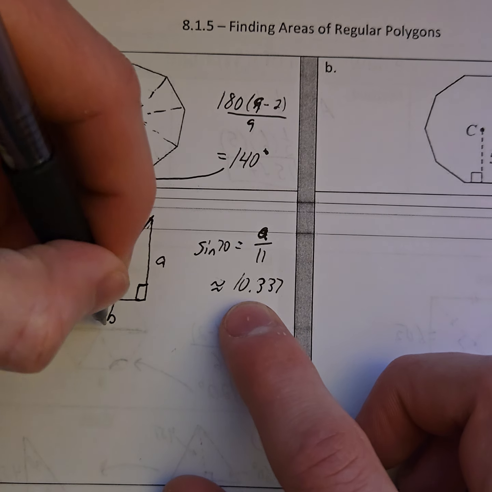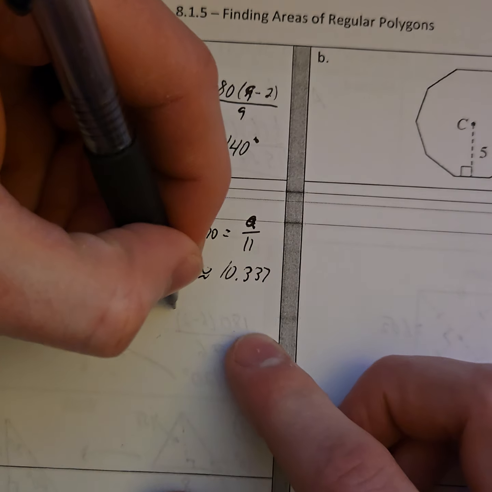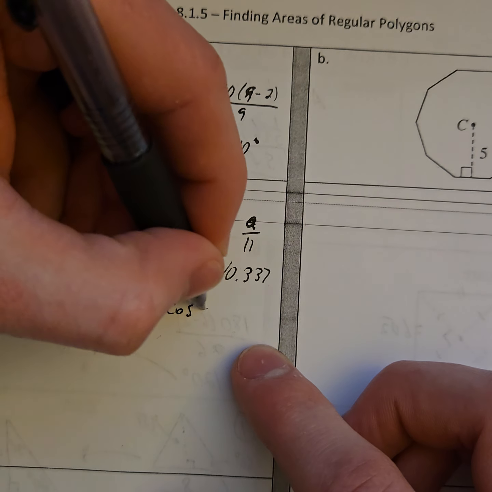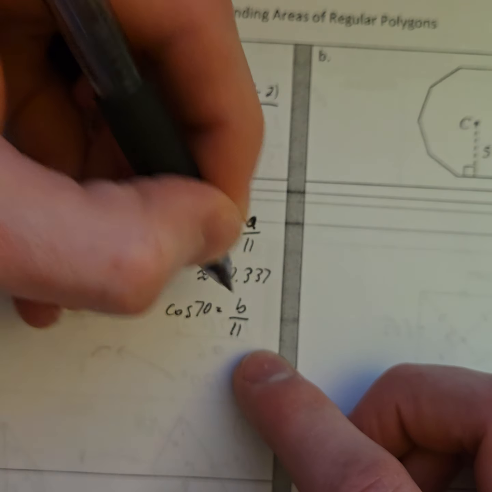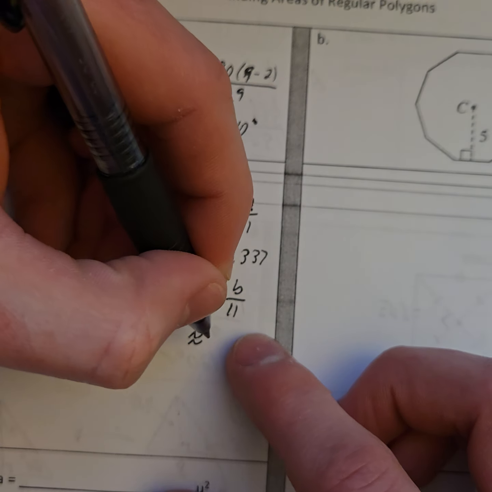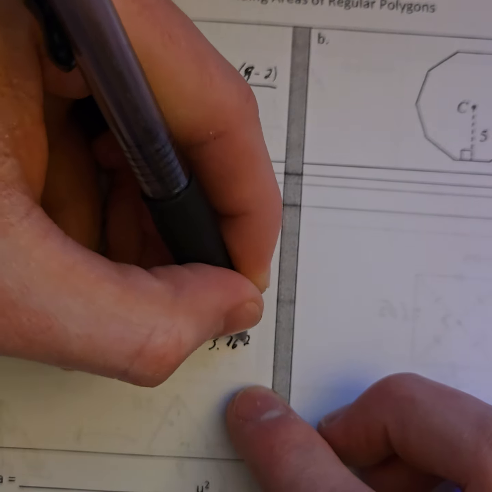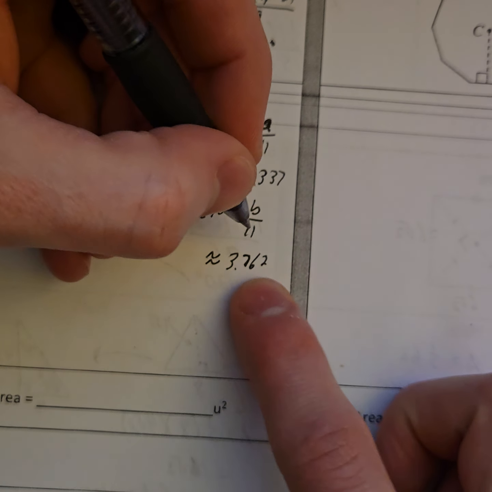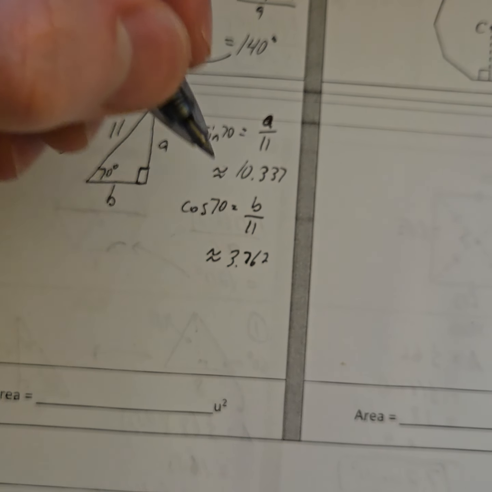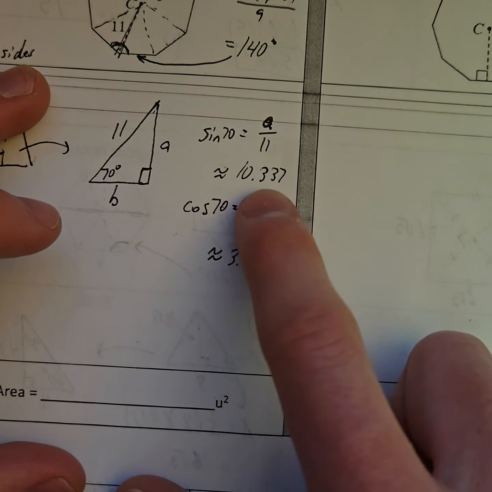Then to find B, since this is the adjacent side and this is the hypotenuse, we have to use cosine. So cosine of 70 is B over 11. Type that into your calculator. You should get 3.762. Again, go to at least 3 decimals. The more decimals you round to, the more accurate your answer is going to be. Or if you know how to save a number on your calculator, you could save these in your calculator.